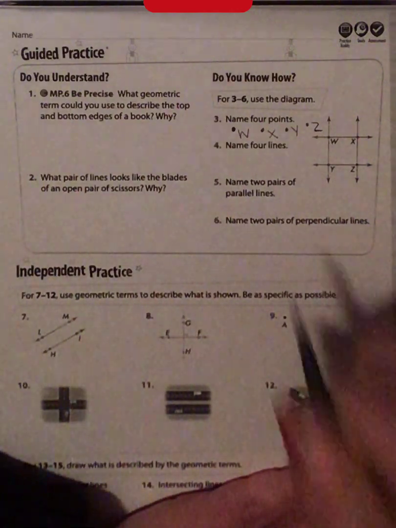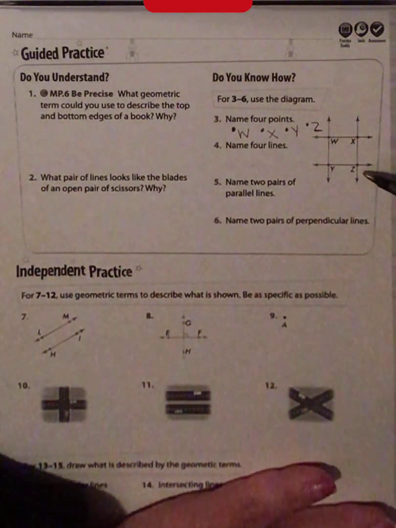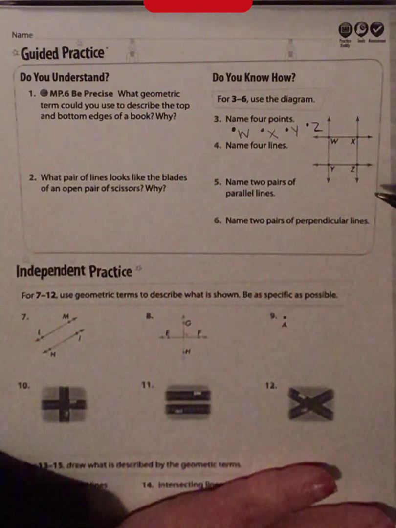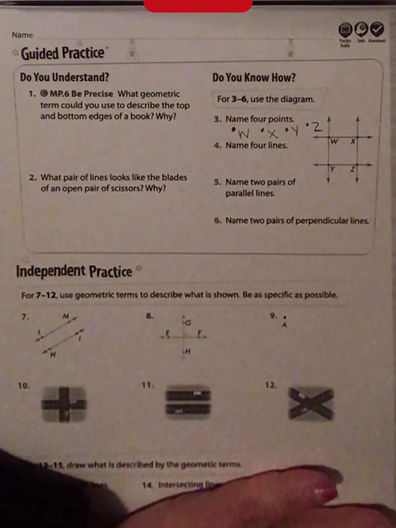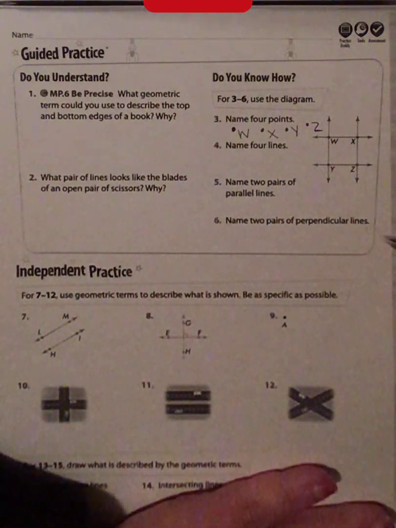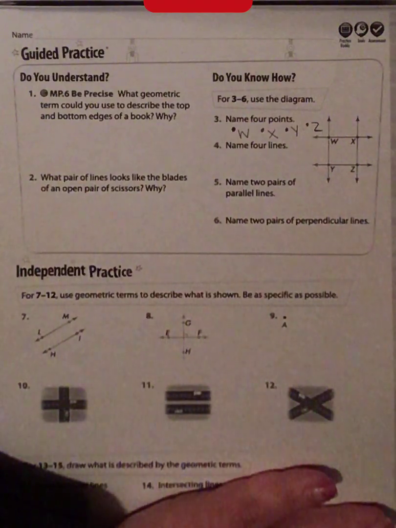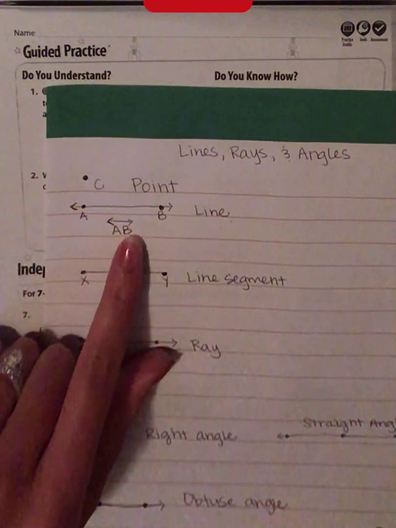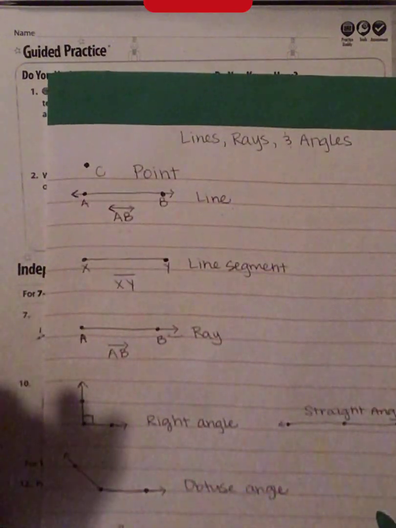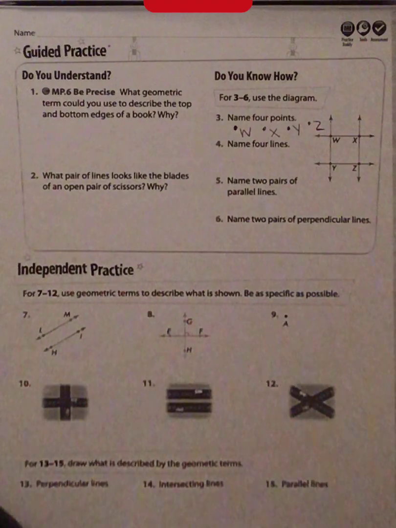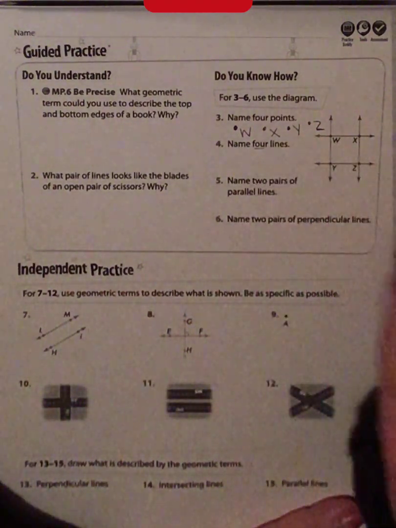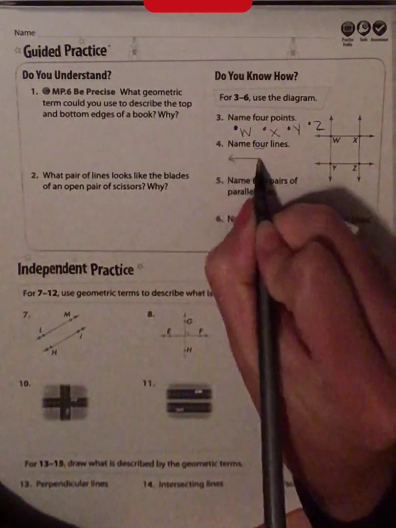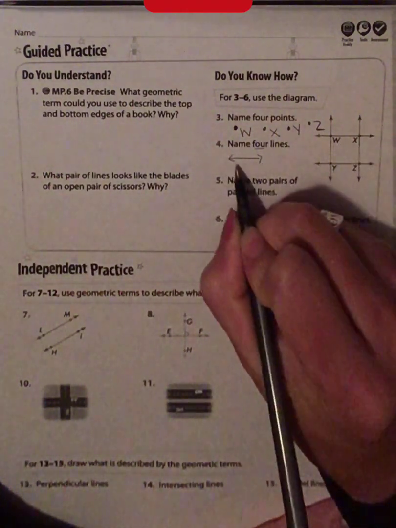But the neat thing about lines is any ray or any line can also be a line segment, and all that changes is the way that you label it. So since we're naming 4 lines, remember lines have our arrows, 2 arrows specifically, okay? Shows that the line goes on and on forever and ever. So instead of naming 4 today, we're just going to name 2, but we'd have line WX.